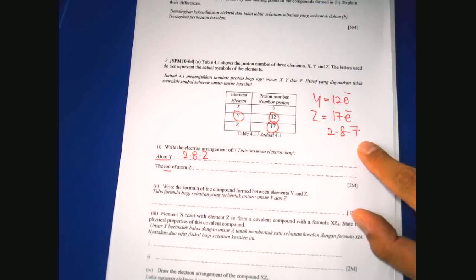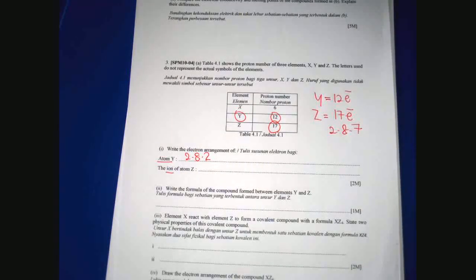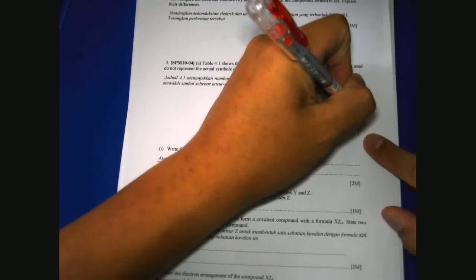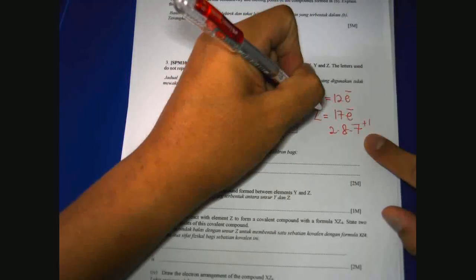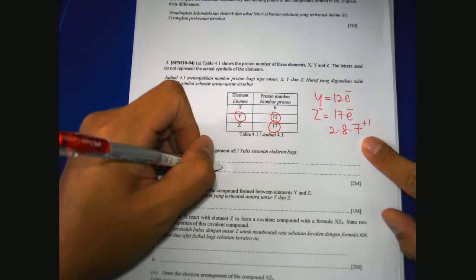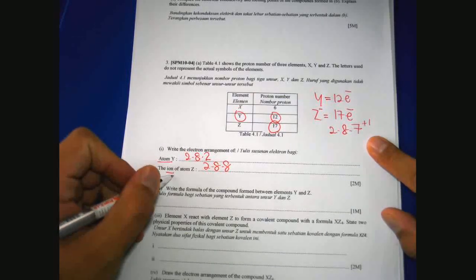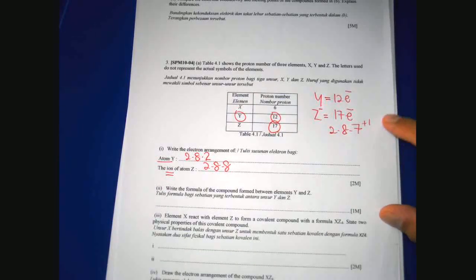Z has 7 valence electrons. In order to be stable, you need to receive one more electron to become the Z minus ion. After receiving 1 electron, the arrangement should be 2, 8, 8 instead of 2, 8, 7. So you have to be very careful with the wording. They are looking for the ion, not the atom.